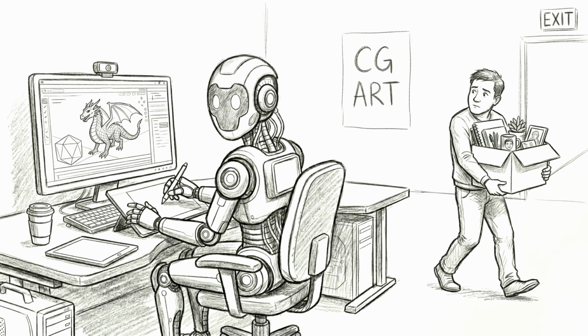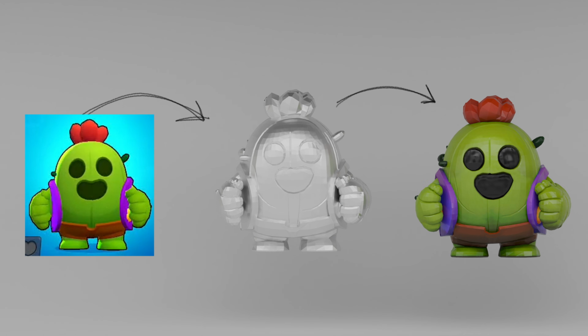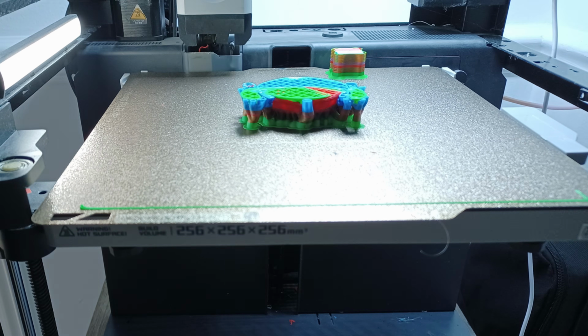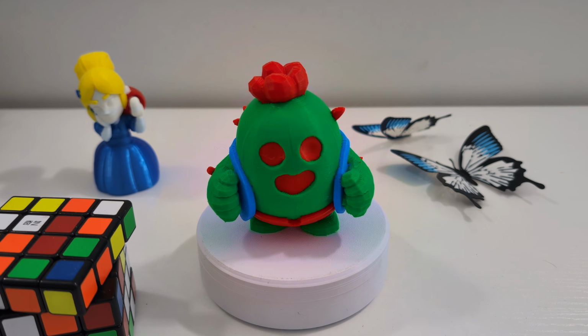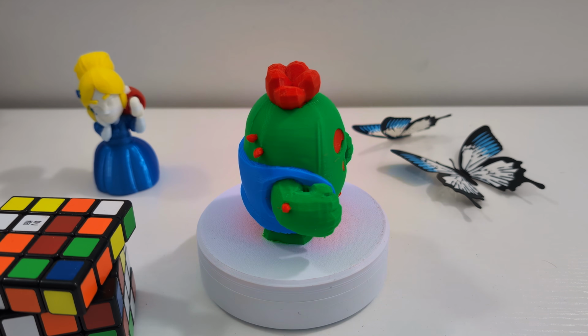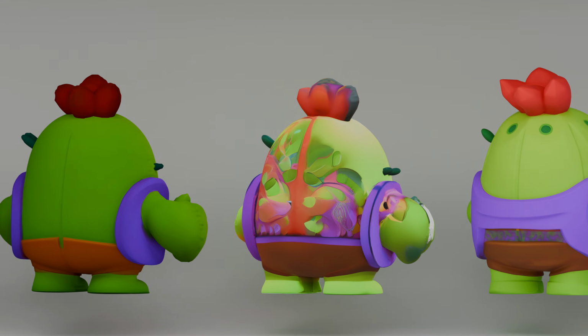Today we're going to answer the question, is AI ready to replace 3D artists, and what type of artists should be afraid of AI? We will also take a look at how you can take an image, transform it into a 3D model and 3D print it, and we will compare different image to 3D engines to see which works the best, and we'll see how good the results actually are.